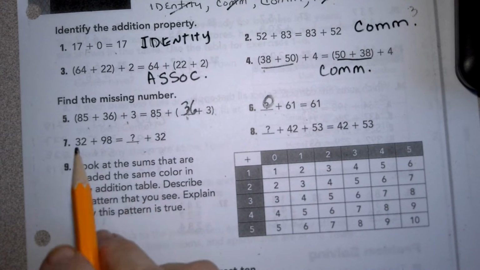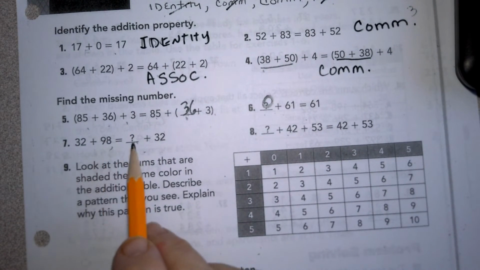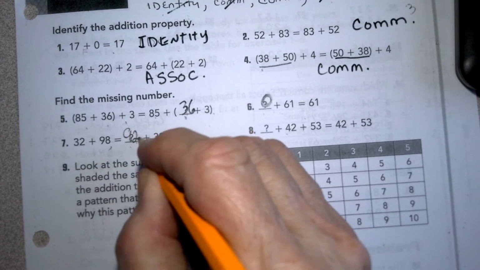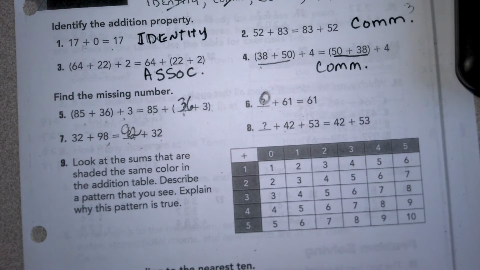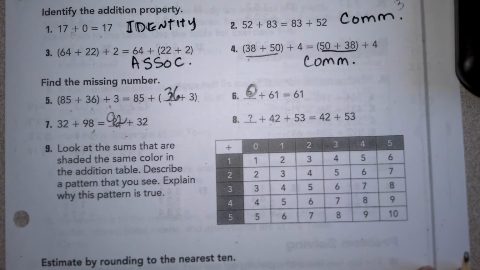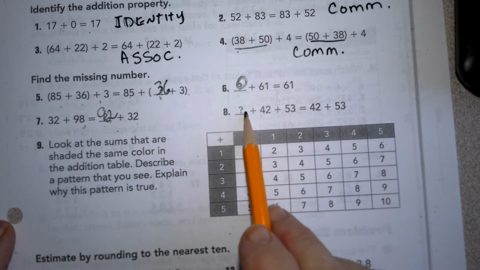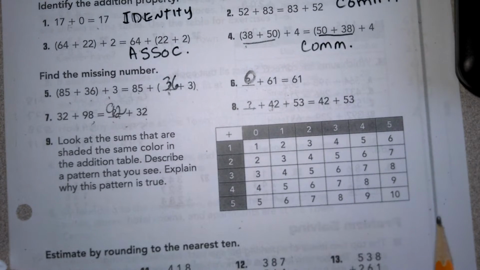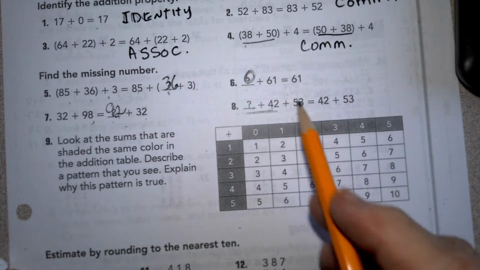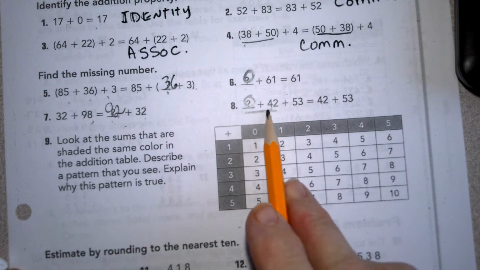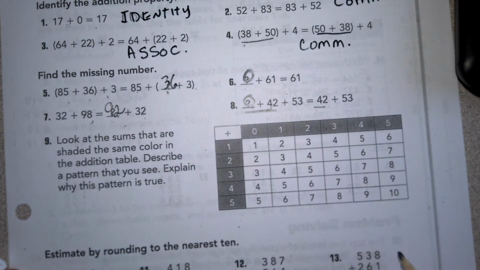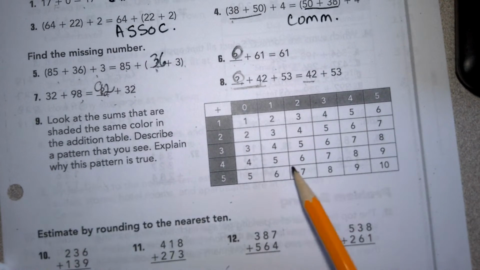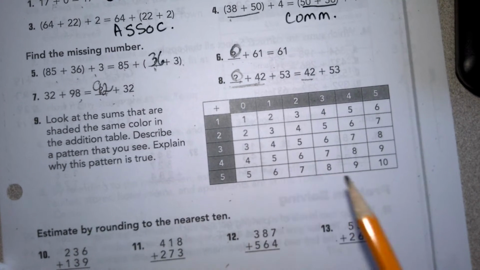Then 32 plus 98 is the same thing as blank plus 32. Very good. That order change. It's the commutative property. And, oh, this is a good one. Let me see who can get this. Blank plus 42. You are right. What happened here is it had to be a 0 because 0 plus 42 is the same thing as 42, which would have been the identity property, by the way. And I don't know what they want you to do on this. I'm just going to leave that alone.